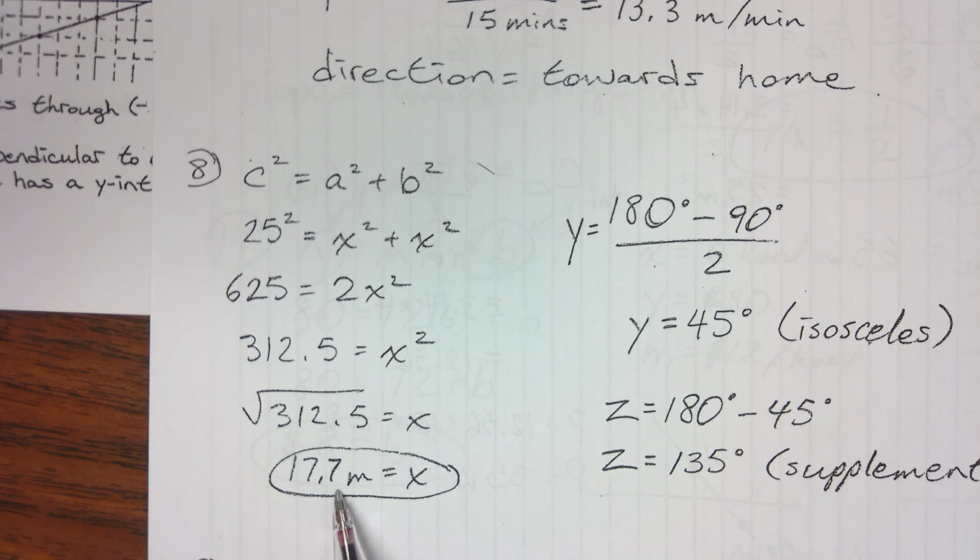Some people said they got 17.68. On the exam, it will tell you exactly what to round to. So if you round wrong, it will be half a mark off. For the whole exam, I said round to the nearest tenth, which is 1 decimal place.